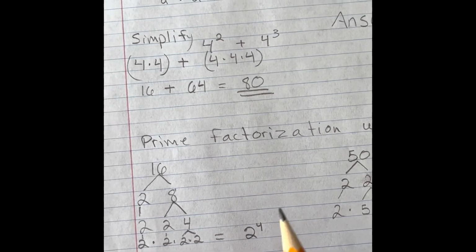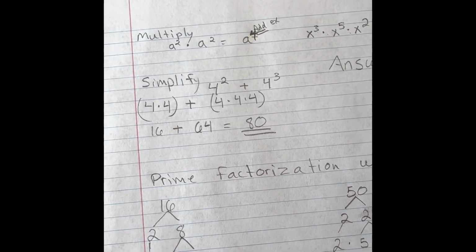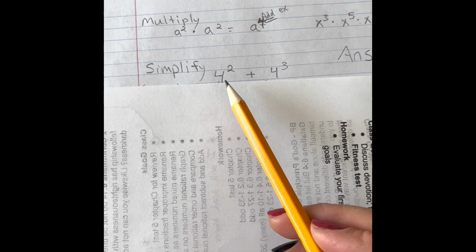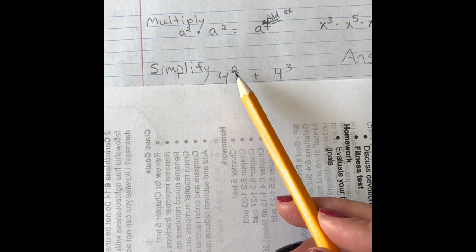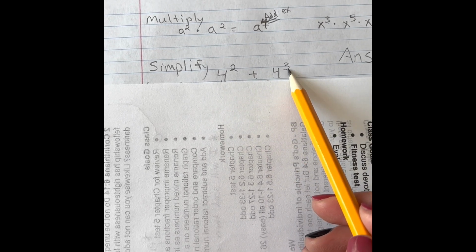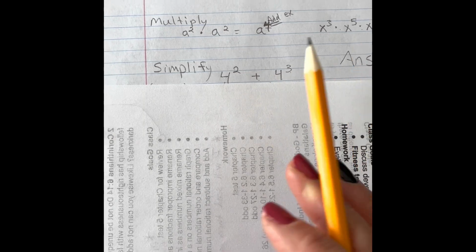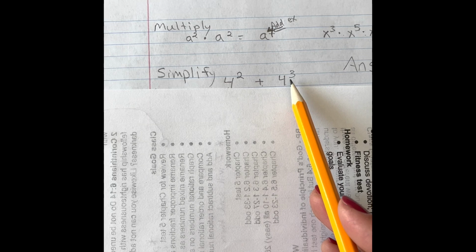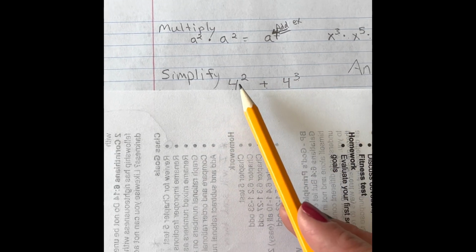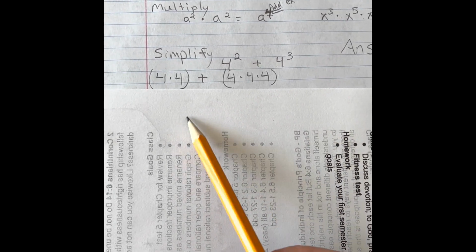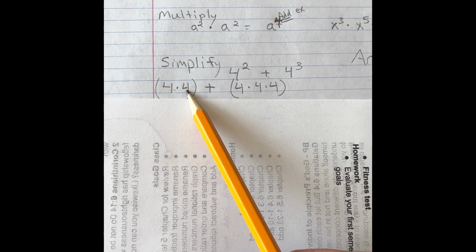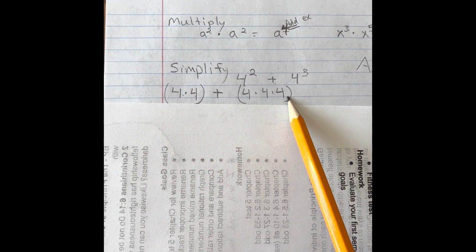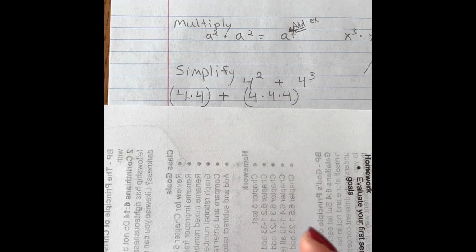Okay, now when we go to adding though, if it says simplify, you have to answer it if you can. So 4 to the 2nd power plus 4 to the 3rd power. Now here we can't just add the exponents together. We need to do the multiplication and the multiplication, and then add those two products together. So it's going to look like this: 4 times 4 plus 4 times 4 times 4. See, 4 to the 3rd and 4 to the 2nd.